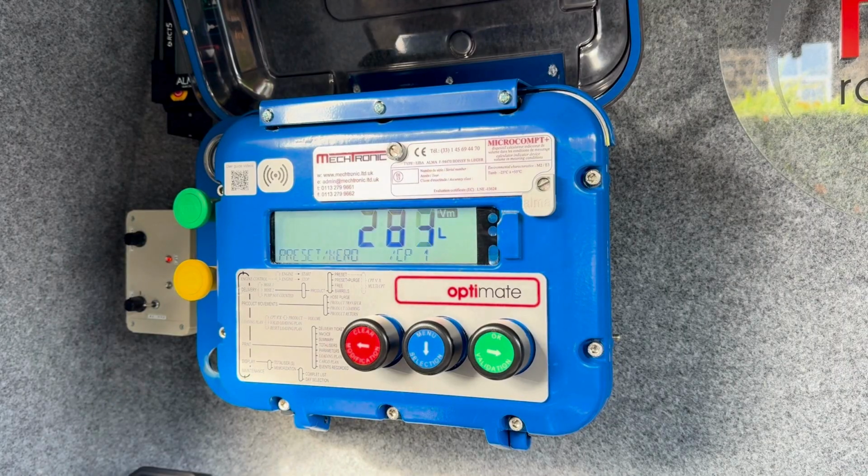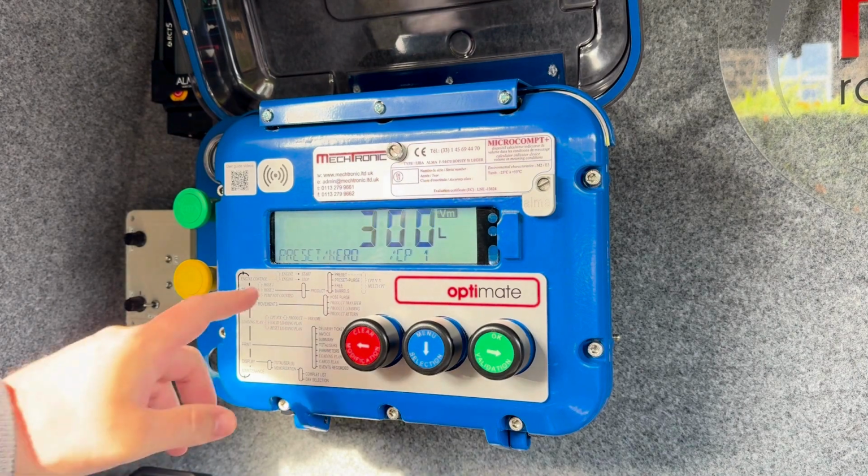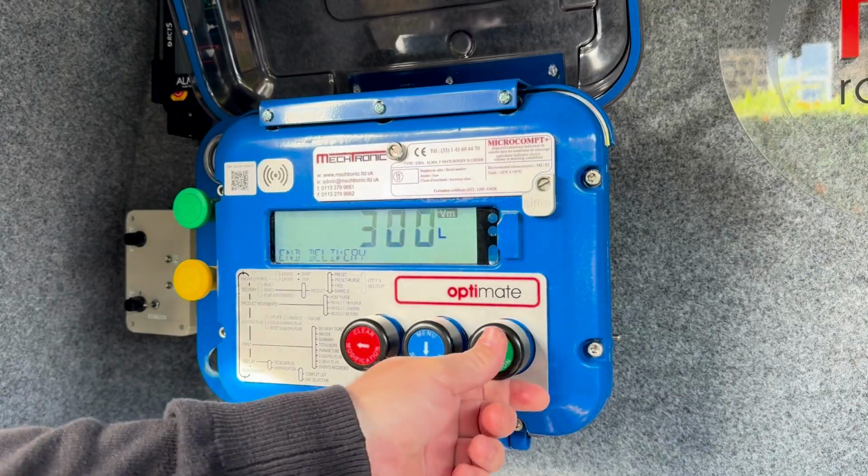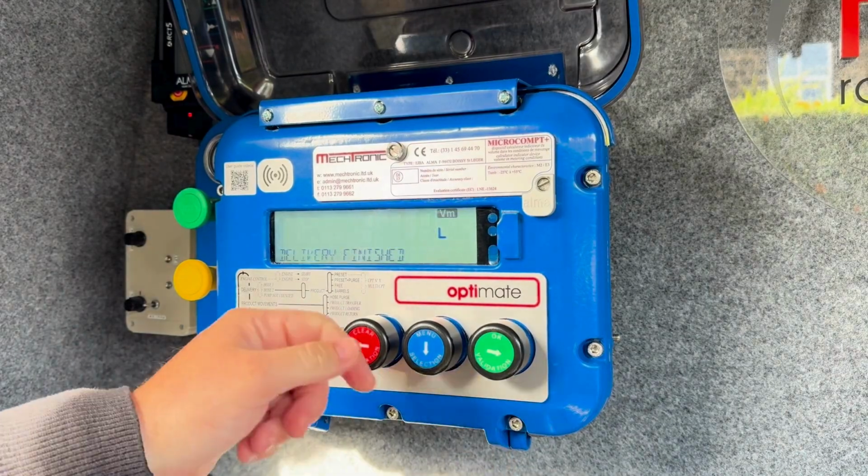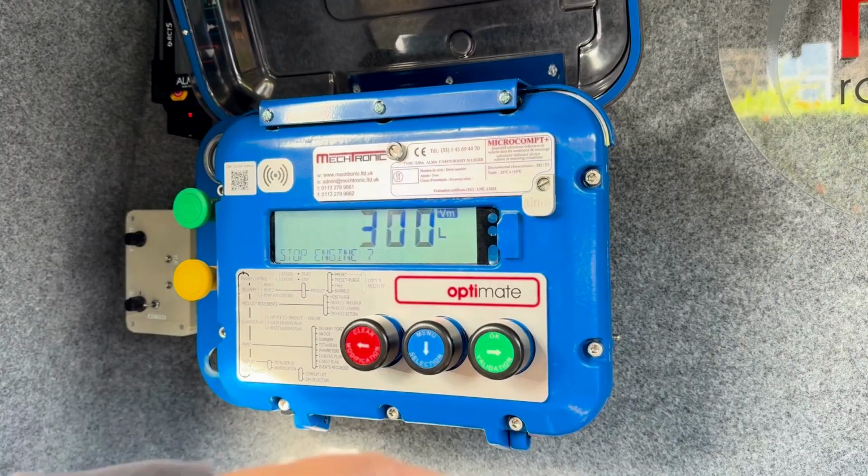Once the preset volume has been achieved, OptiMate will display end delivery. When end delivery is displayed, press the green OK button to accept. Delivery finished, press the green OK button.